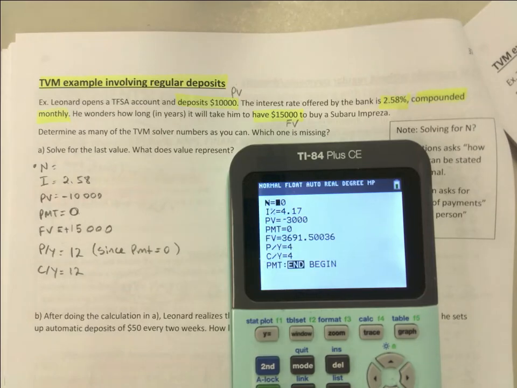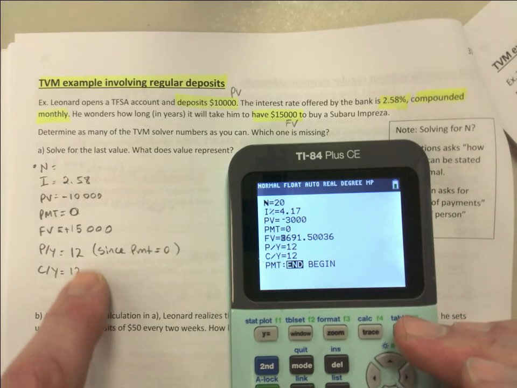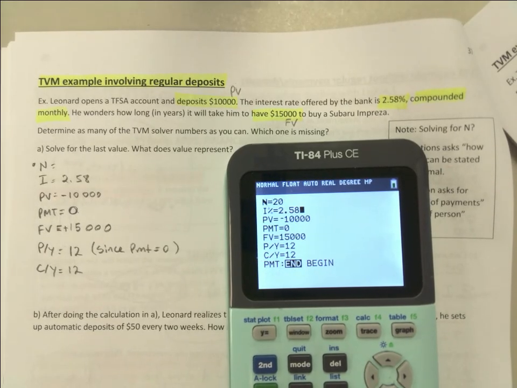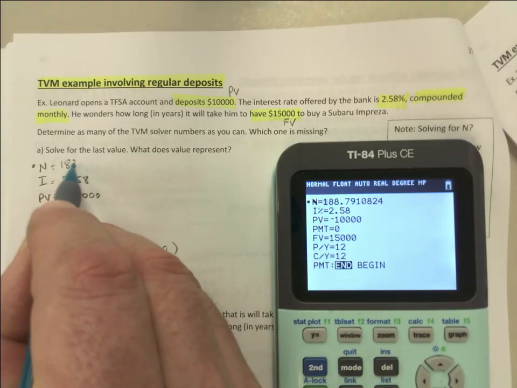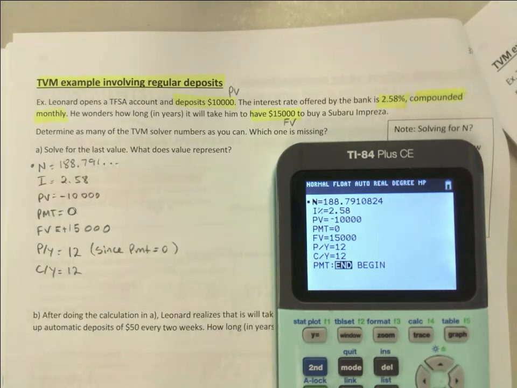Apps, finance, TVM. Start at the bottom. 12, 12. Actually, you don't need to start at the bottom, but when I do my inventory, I do. It's probably better to start at the top. I put an alpha solve, so there you go. It's 188.791 and something.